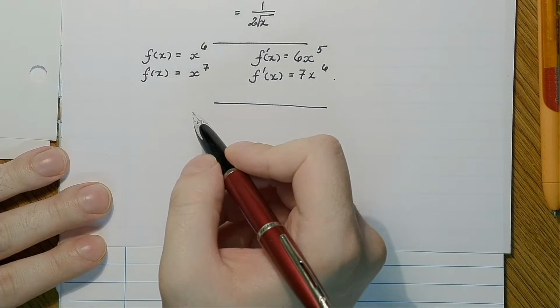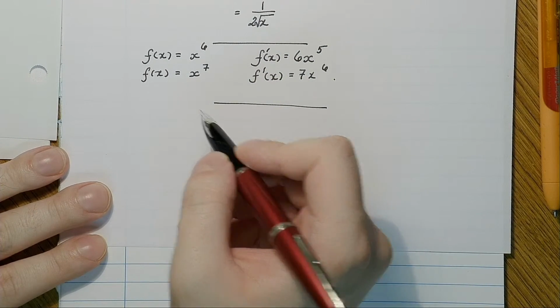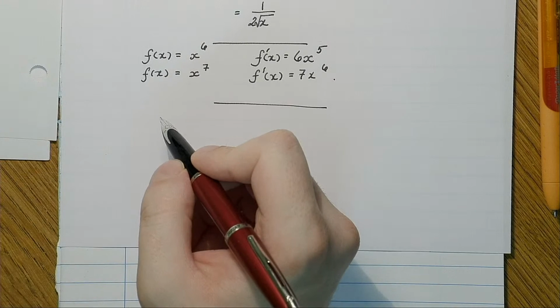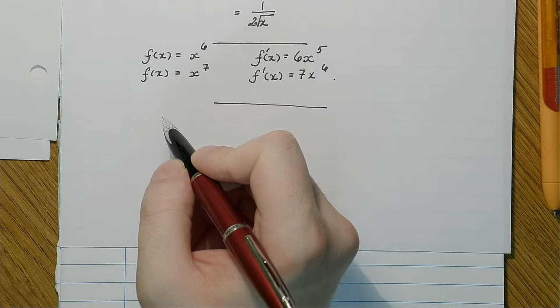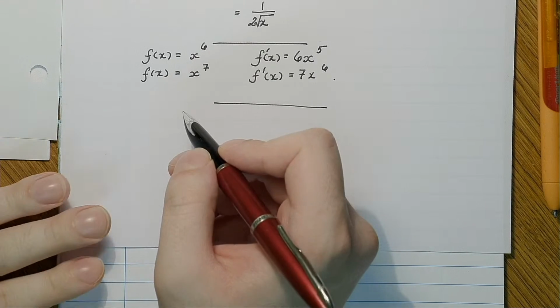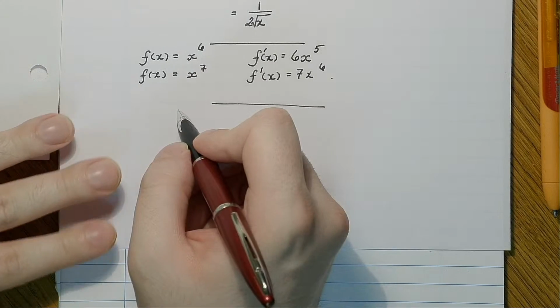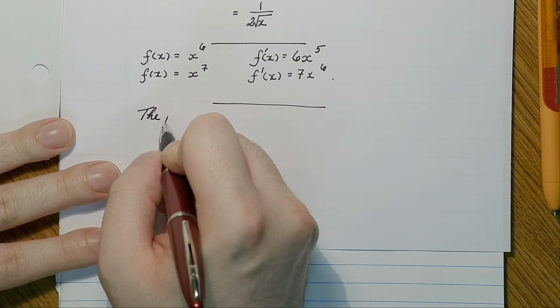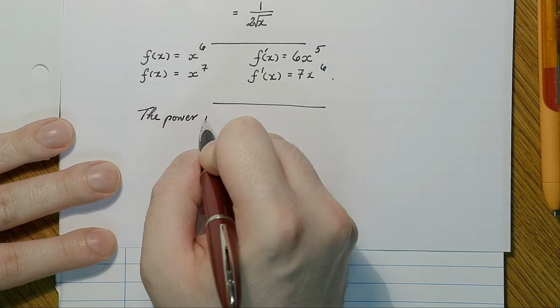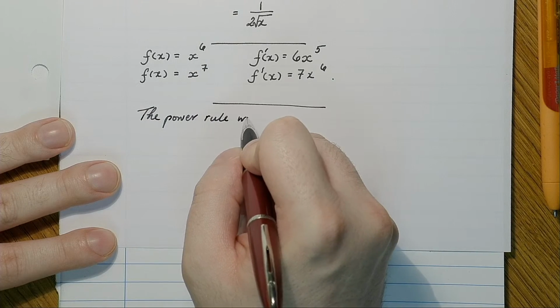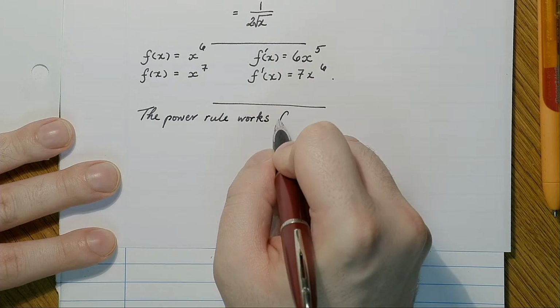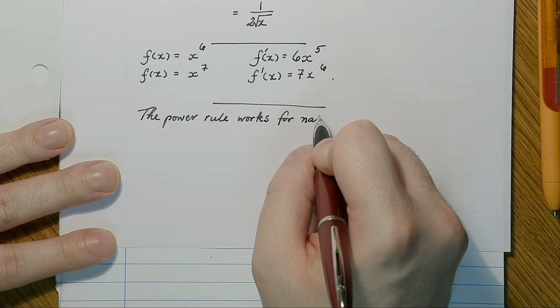Now the power rule doesn't quite work when we have, well, I said a natural number. So the power rule works for natural numbers.